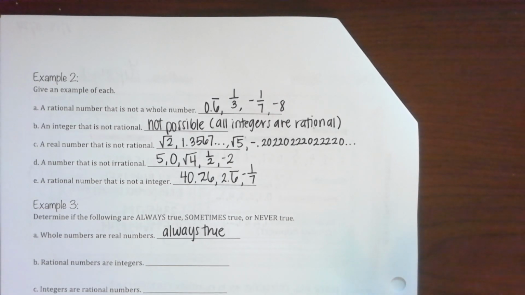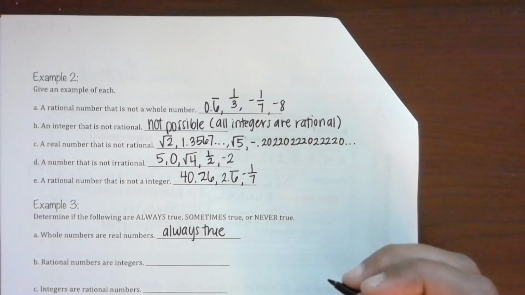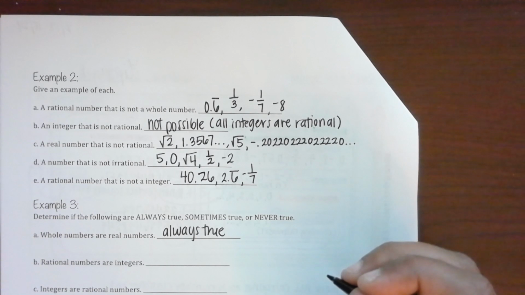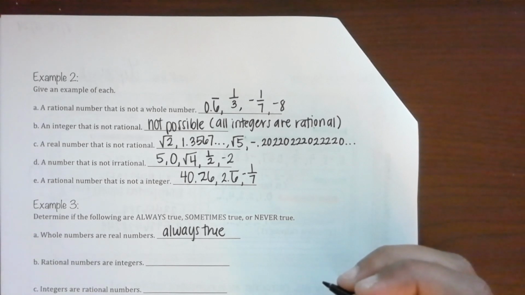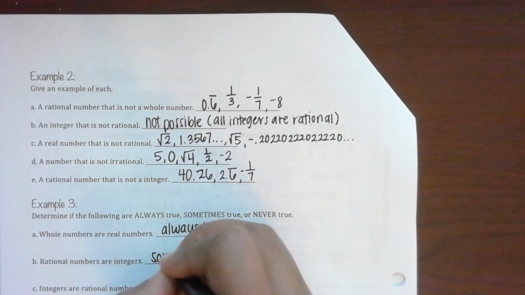Rational numbers are integers. Always, sometimes, or never? Sometimes. Kinley, what do you think? Why do you think it's sometimes? Not the negative aspect. What can rational numbers be that integers can't be? Annabelle, help her out. Decimals and fractions. But integers always have to be what kind of number? Whole. So that is correct. Sometimes true.